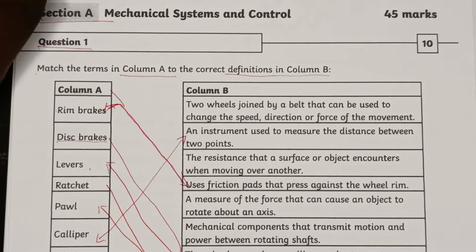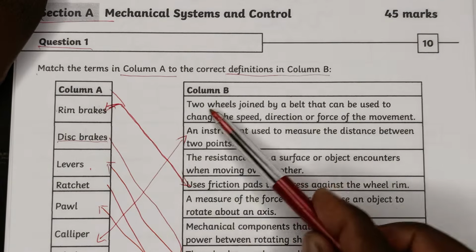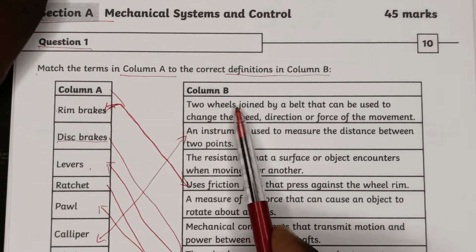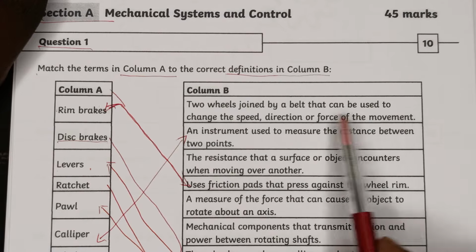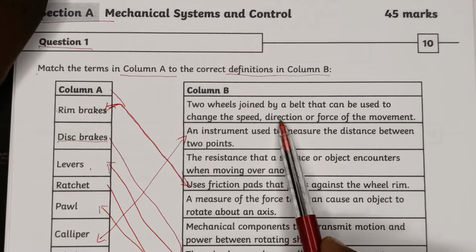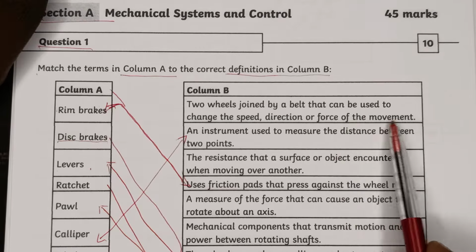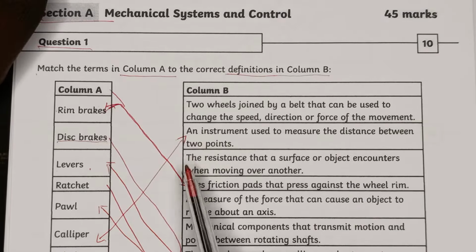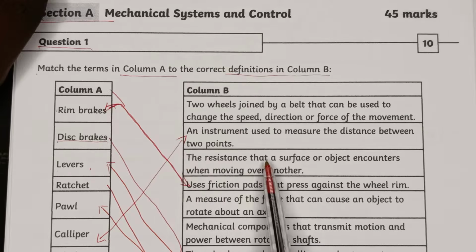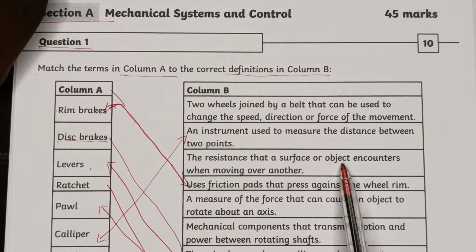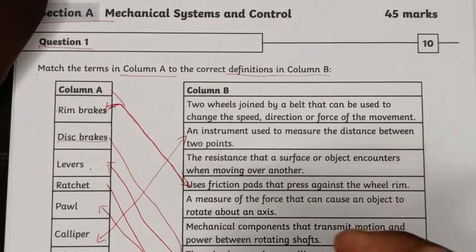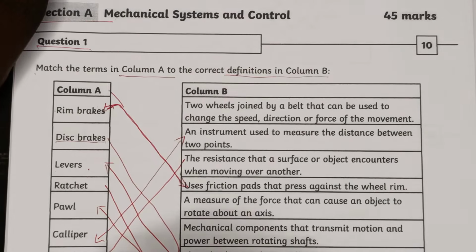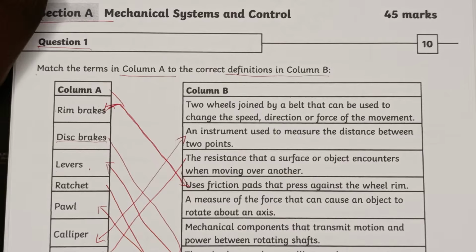Friction. What is friction? All right, let's start from the top. Is friction two wheels joined by a belt that can be used to change the speed, direction, or force of the movement? No. This one is taken. The resistance that a surface or an object encounters when moving over another. Yes, that is friction.